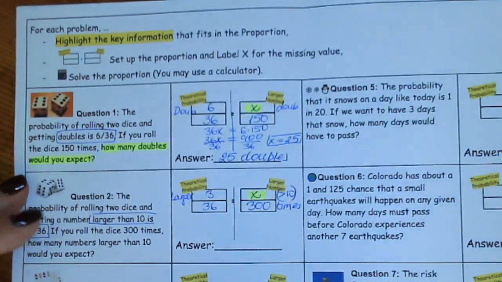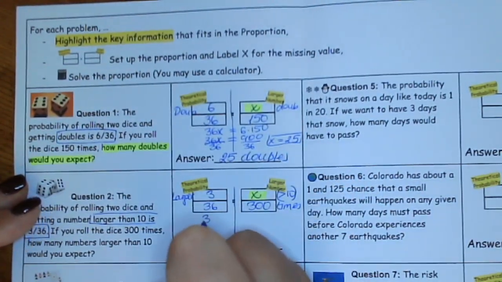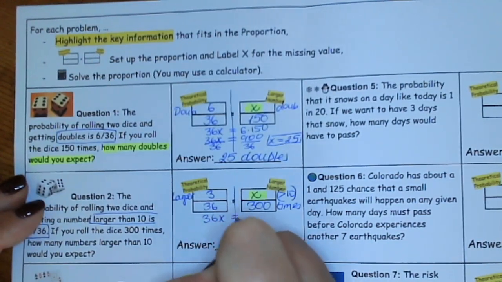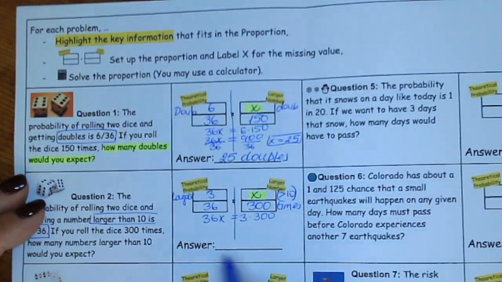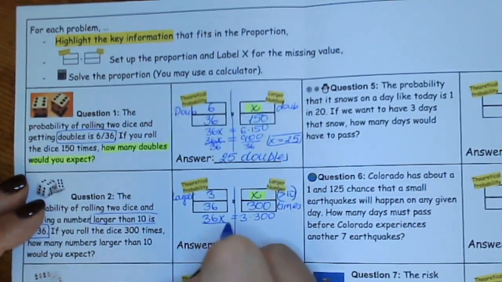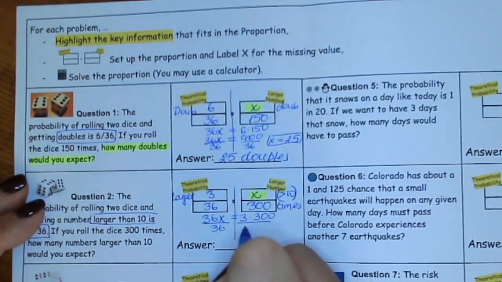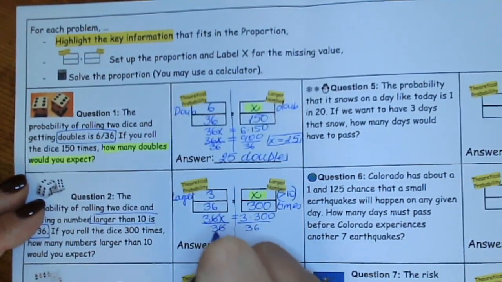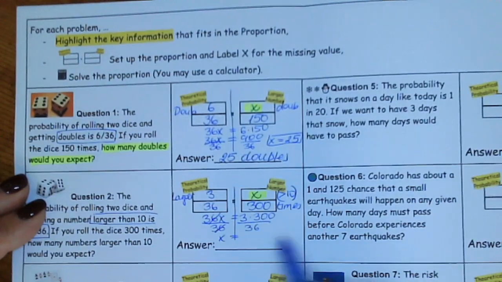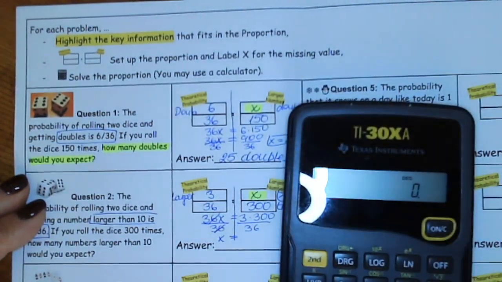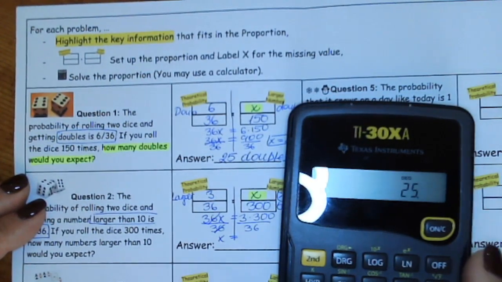Cross multiply to solve. 36 coming across with x on one side, 3 times 300 on the other. So we'll multiply and then divide by 36. x will be 3 times 300, we multiply, 900, and then divide by 36.